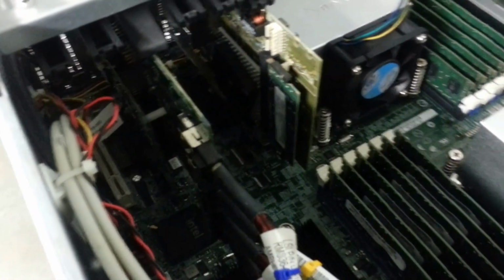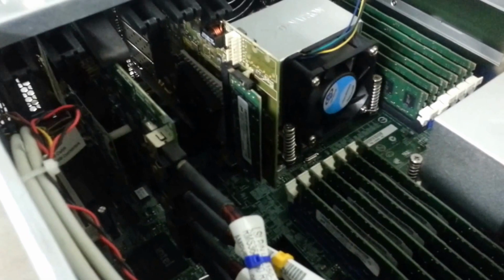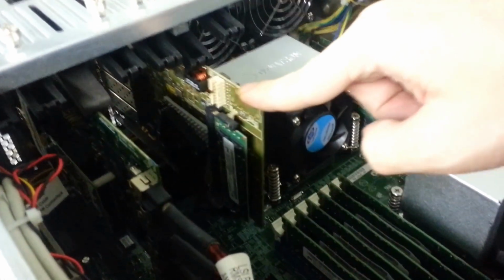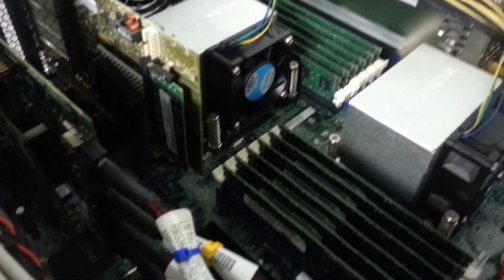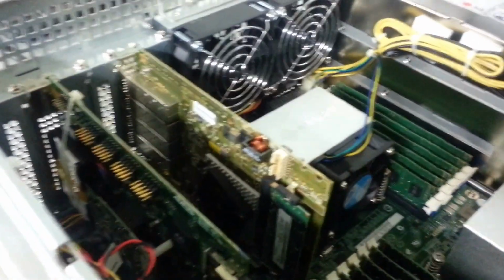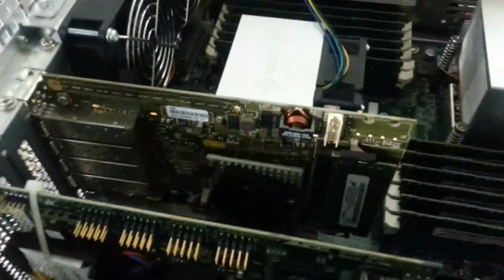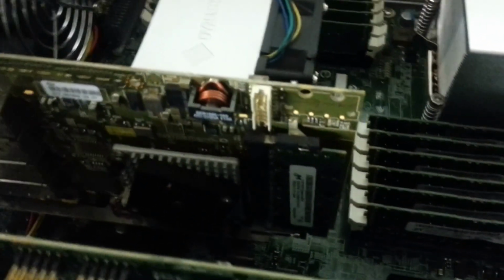It's got a SAS controller card, but it's also got one of these NICs right here. Let me pop the little thing out of here.